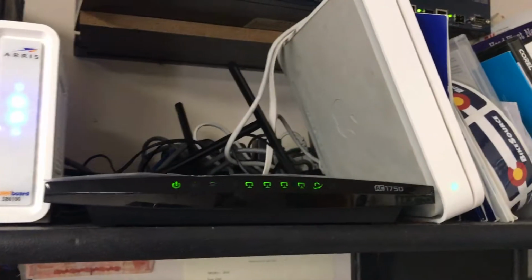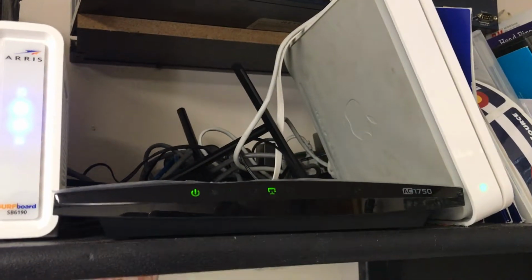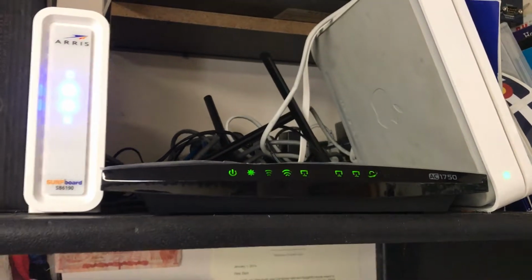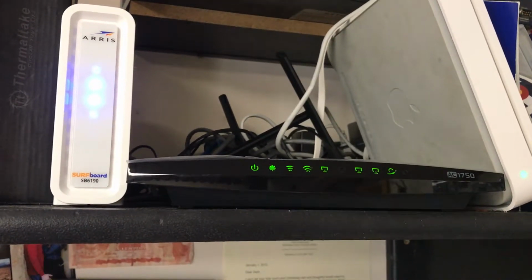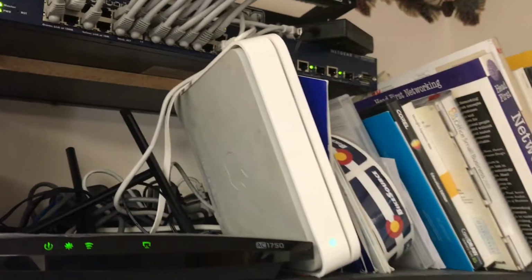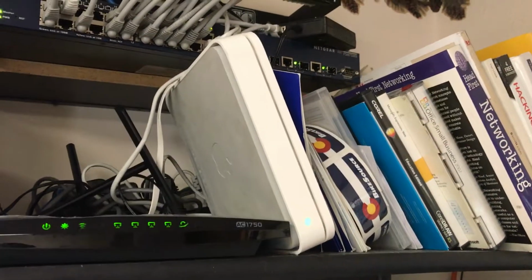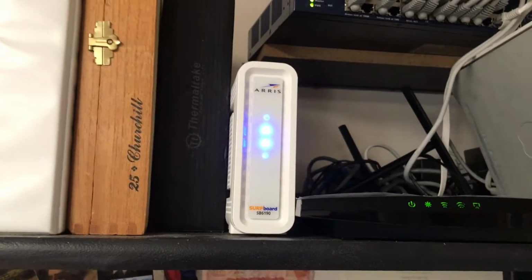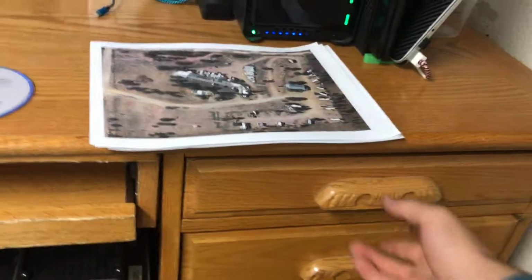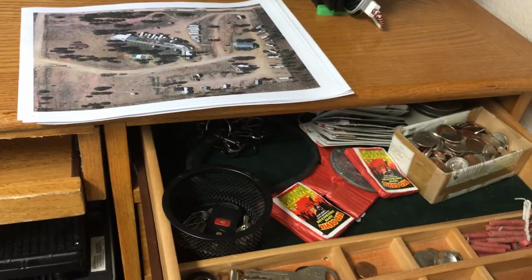This router here, the AC 1750, is the main router for the private network, which is the PCTouchUp.com. The airport is the public, which is just PC TouchUp. And cable modem, it's a brand new modem, so you shouldn't have problems with that. Other things that you might need in my desk. There's nothing in here that's important unless you need change for the front counter.